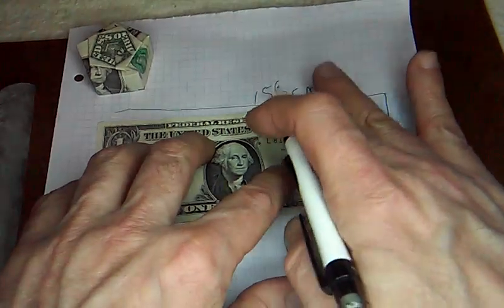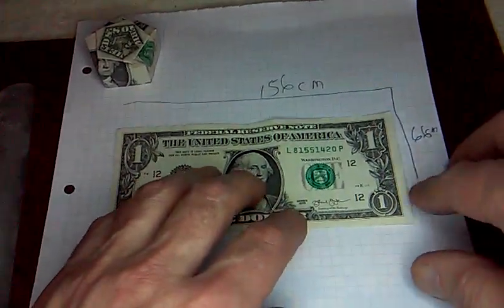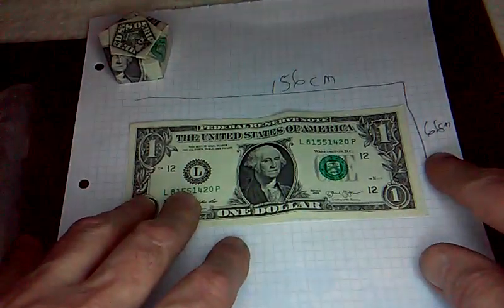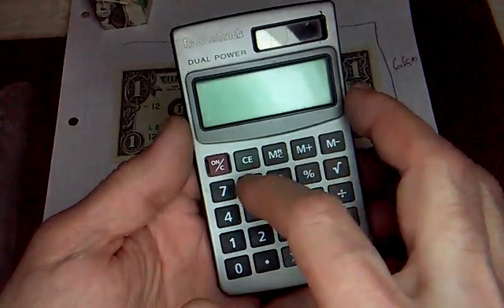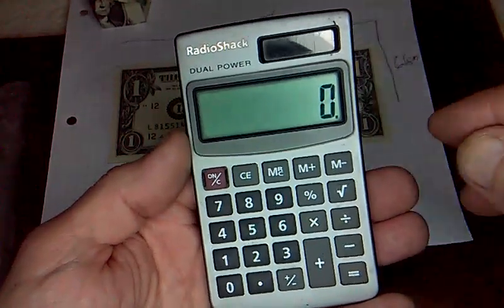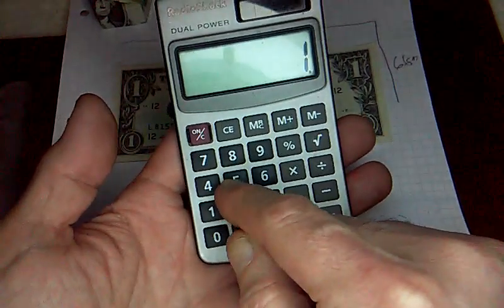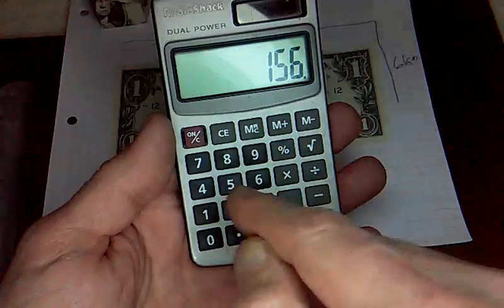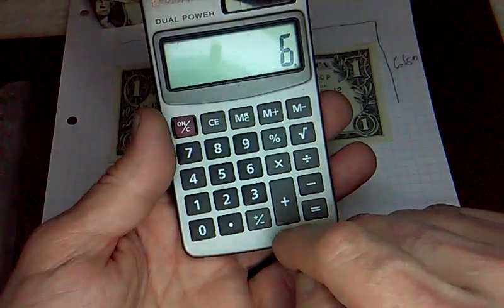So based on those numbers, if you want to make a five-sided box, you've got to determine how wide the sides are going to be. So you get your calculator, and you need an extra flap on this type of box. So you put in 156, and then you divide by 6 in this case, because we're going to make 6 equal flaps.